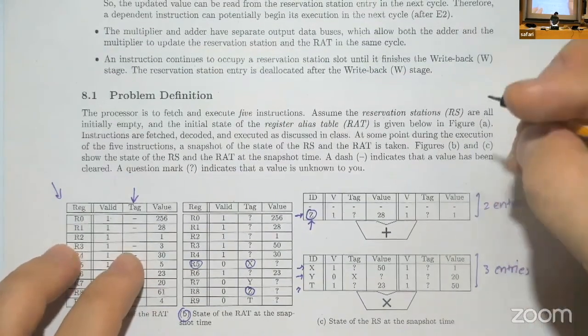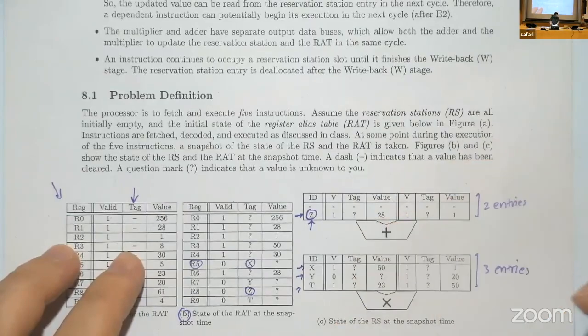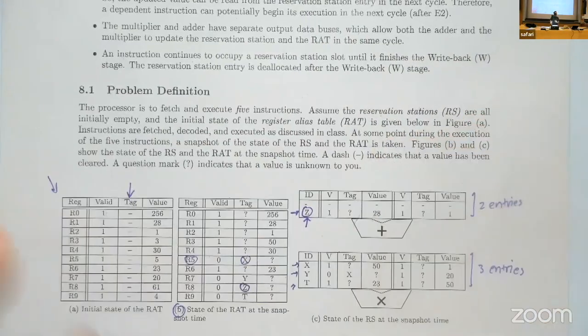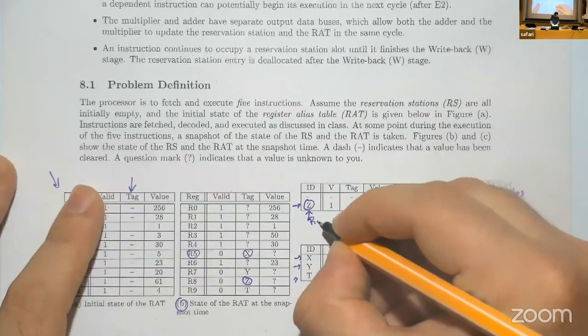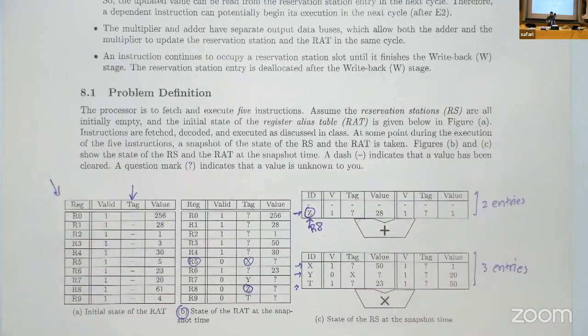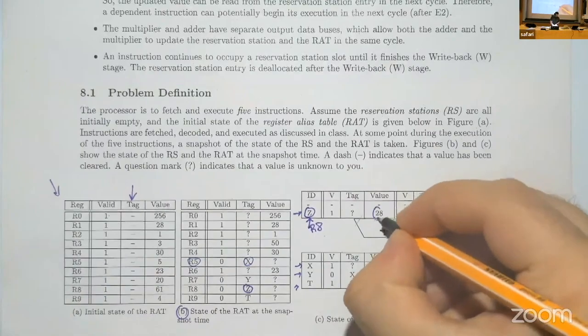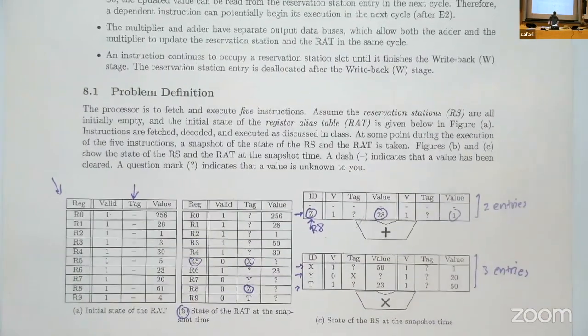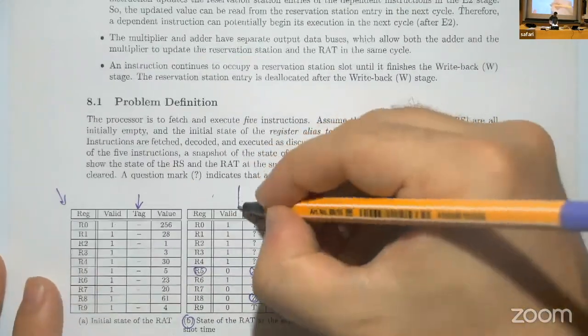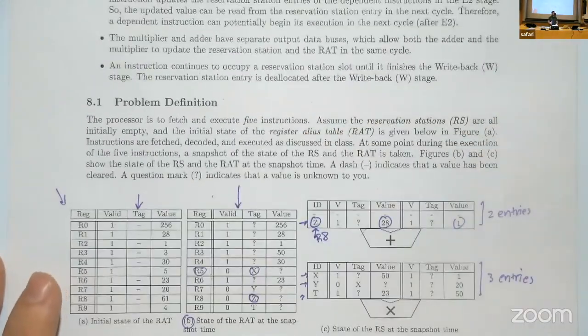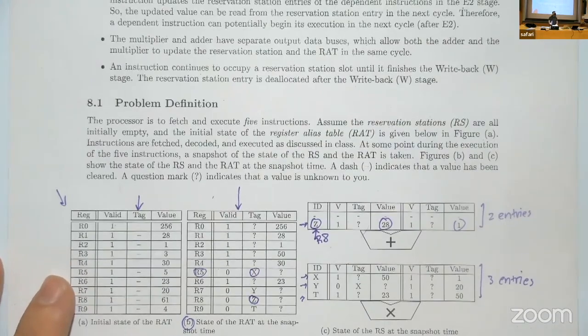Okay. So we know that this one, you can start writing it here because don't go from paper to paper. So it's like, this is R8. And as we can see, there are 2 registers which are valid and their values are ready. The values are 28 and 1. So you need to find out from the snapshot of the register alias table which registers have the values 28 and 1.